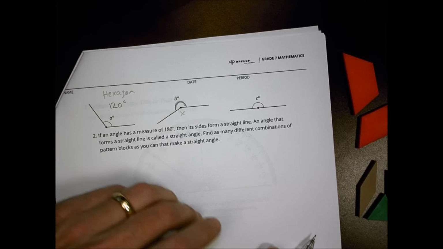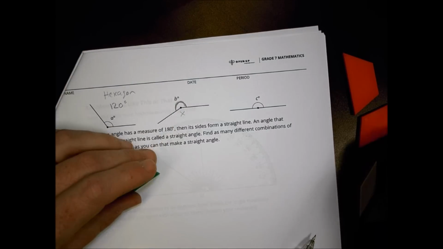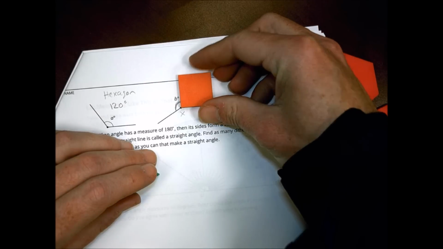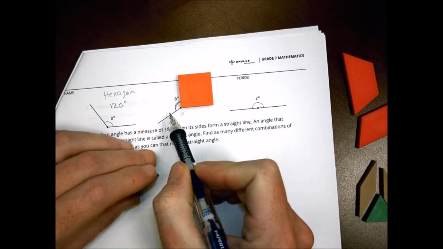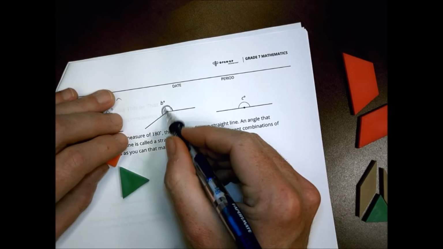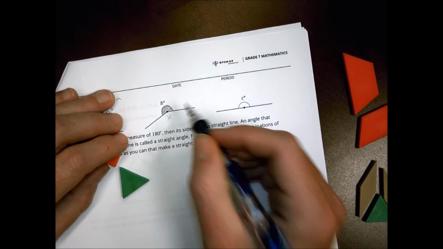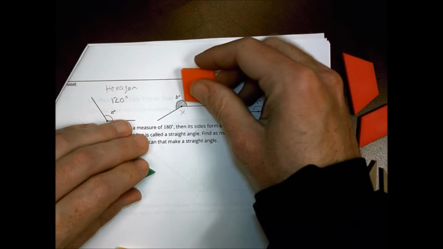Let's start with a square. That's a nice straight line there. So I'm gonna put a square there. Okay, and we're trying to fill in that space. Let me shade it in for you, okay? So we're trying to fill in this space nicely with our pattern blocks. That's the angle we wanna know about. So we can fill in that space right there with the square.